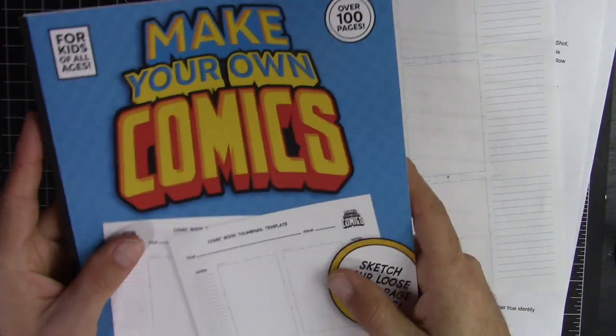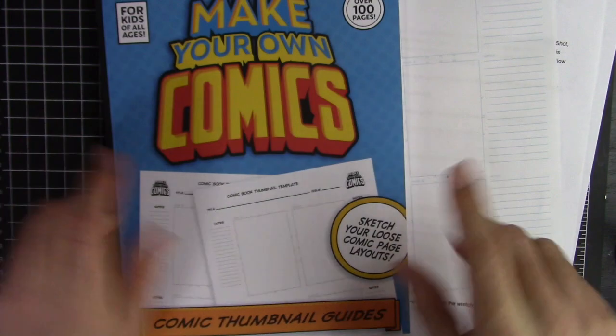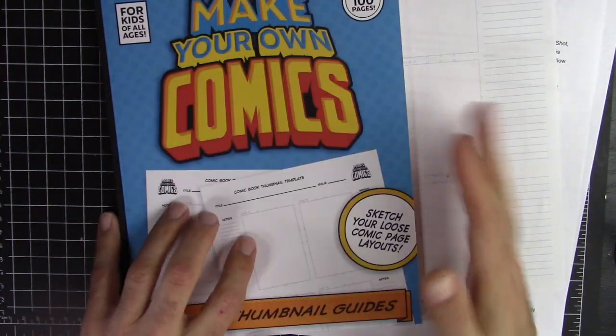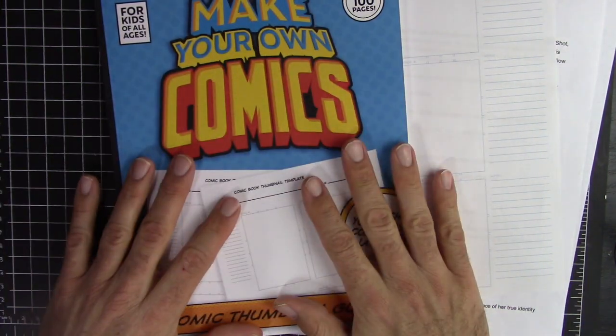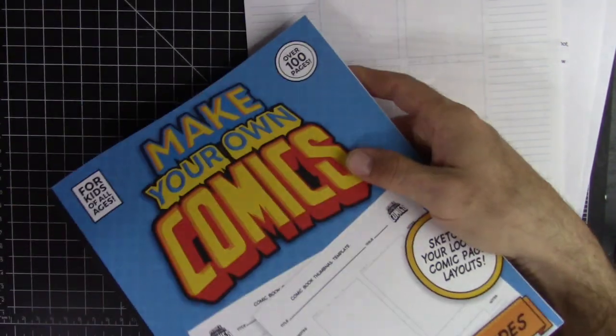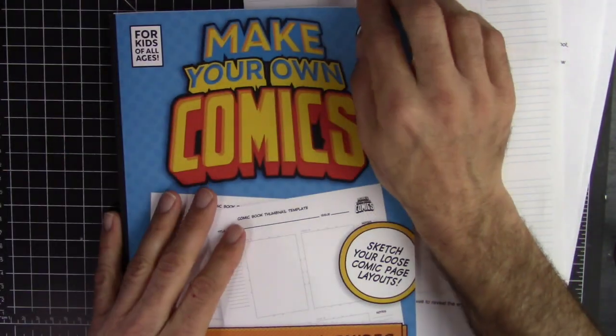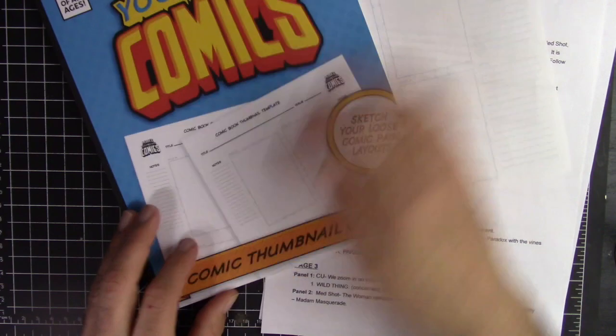But I have something new that I'm just announcing. If you saw the video I did on this, then you may have seen this, but I'll show you a little more in depth on what this is. So this is just a notebook. I'll open it up. Make Your Own Comic thumbnail guides.